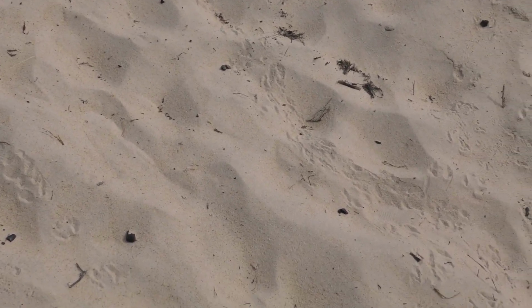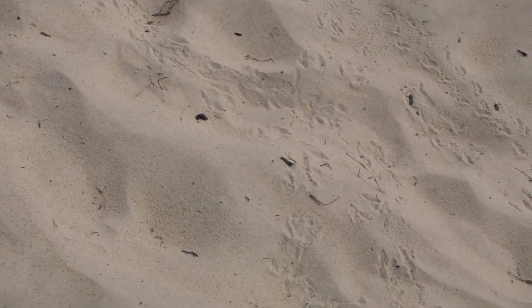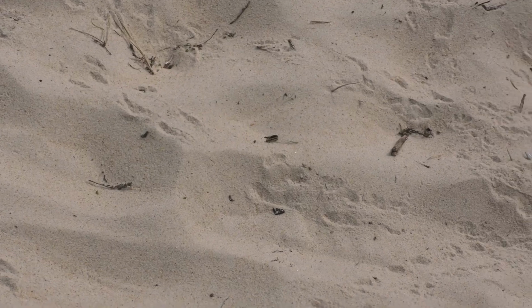So here's a good set of tracks that you can see in the dunes. These look like little bird tracks. They've been running all around in the sand, leaving their footprints behind.